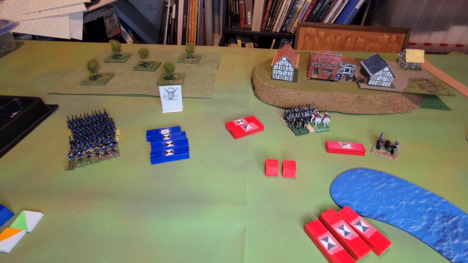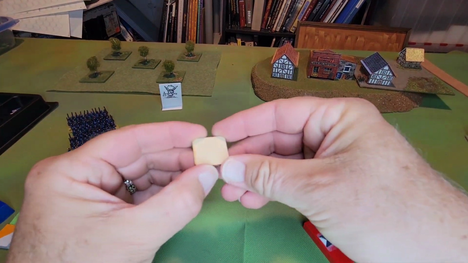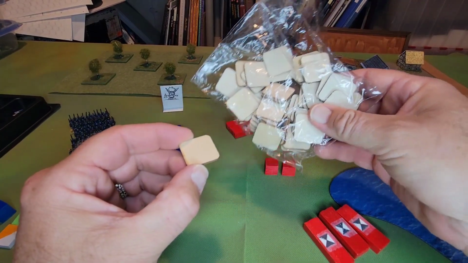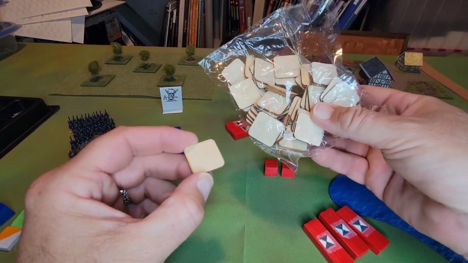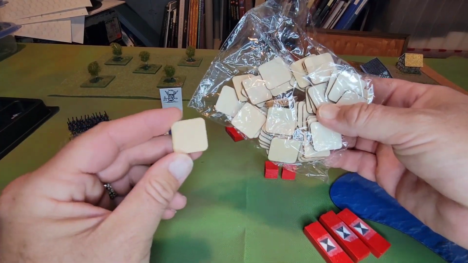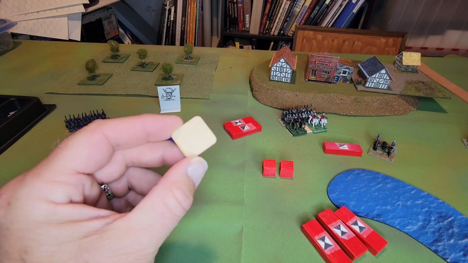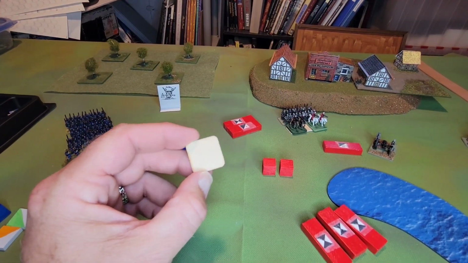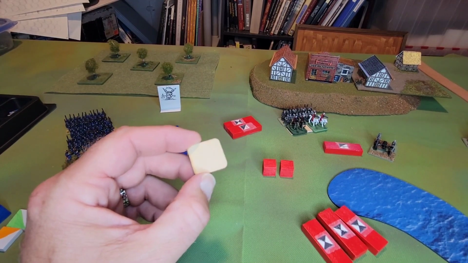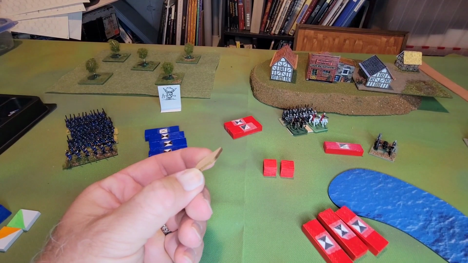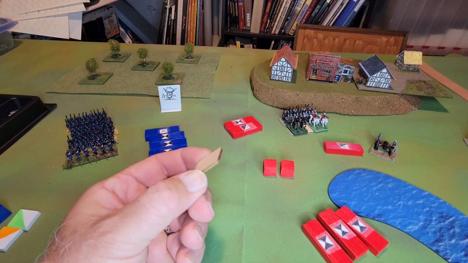You can also get these chits, and like I said, you can get a dozen bags of 50 of these little wooden squares. Like I said, they're 1 inch by 1 inch. They've got nice rounded corners. Actually, they're not 1 inch. They are 25 millimeter. That's important, especially if you're trying to push them together. But in any case, they're 25 millimeter squares, about 2 millimeters thick. And you can do a lot with them.